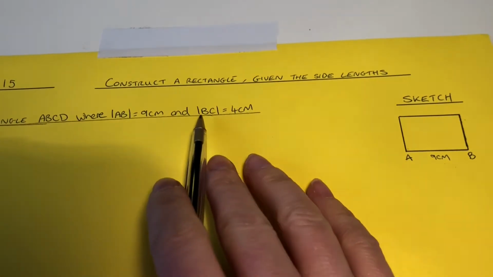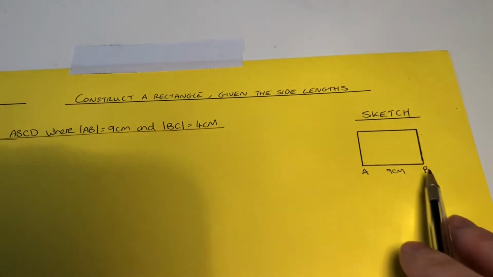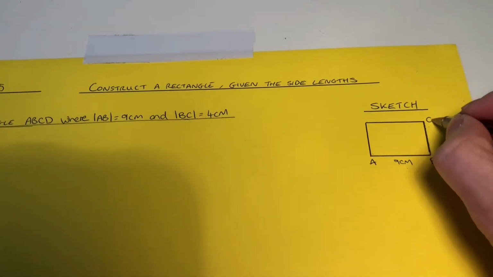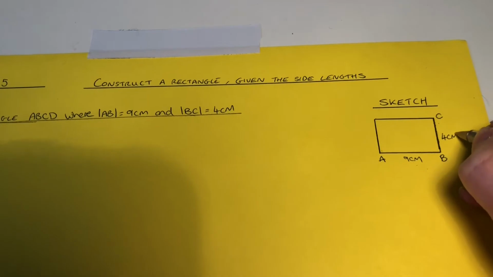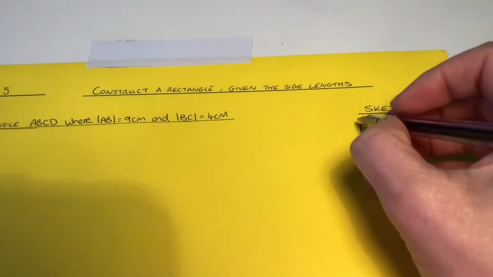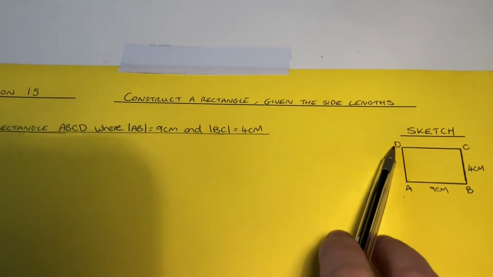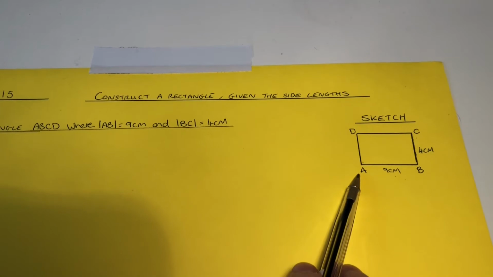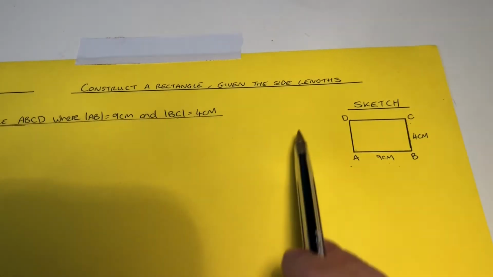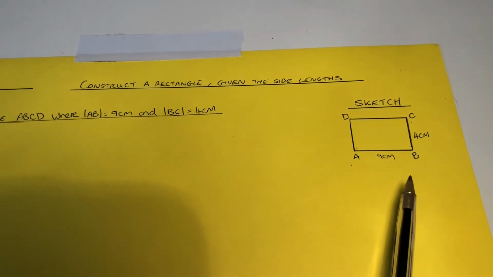And then I can look at my second side I've been given, which is from B to C. So that helps us know that this must be C, and that's 4 centimetres. So if we've already got A, B, and C on our diagram, then process of elimination, then point D must be above A. So this has really helped us to understand what our construction will end up looking like.